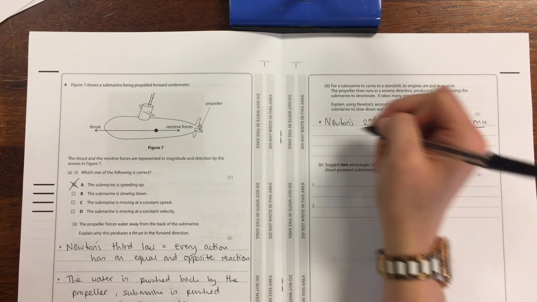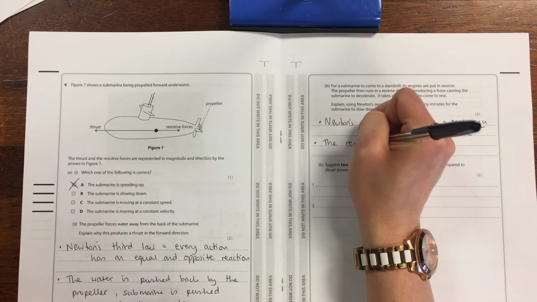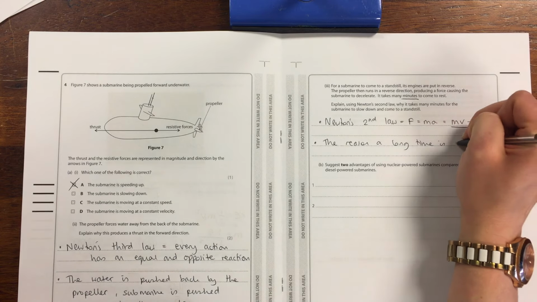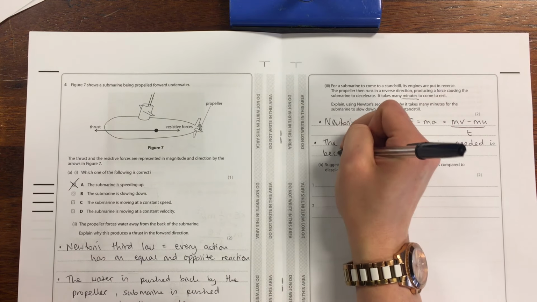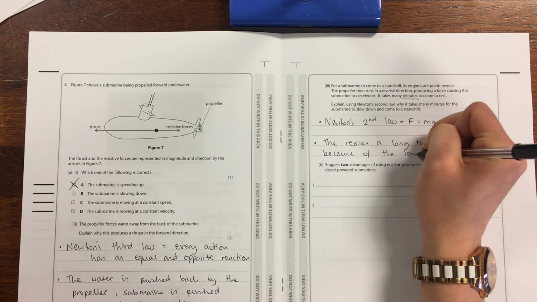So this there, we can say for our second mark, is the reason a long time is needed is because of the large change in momentum.